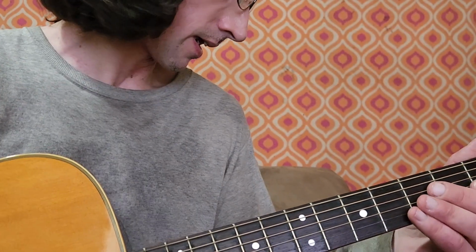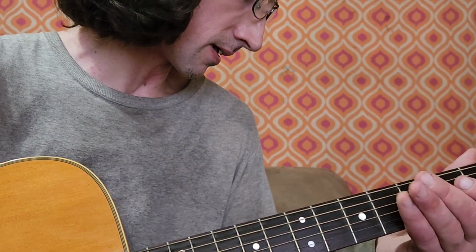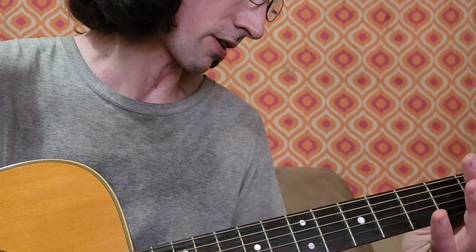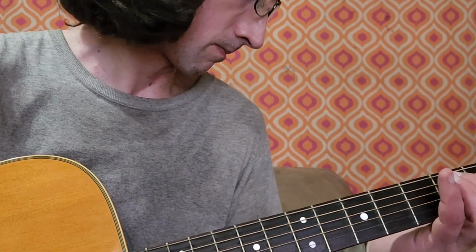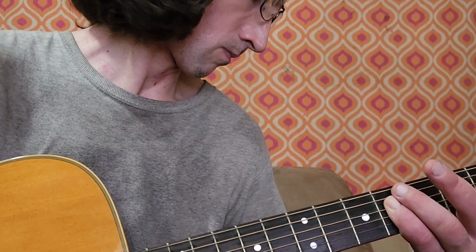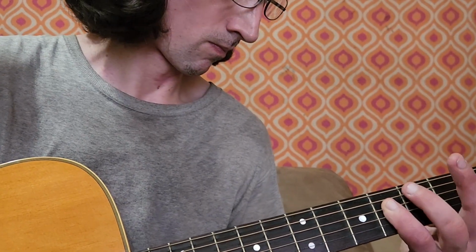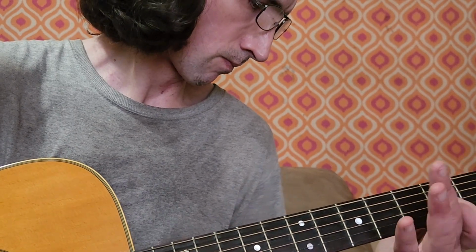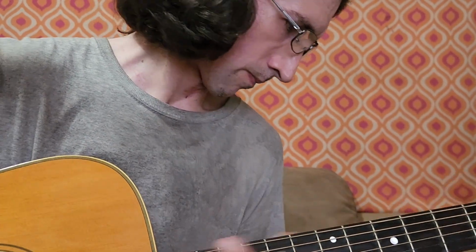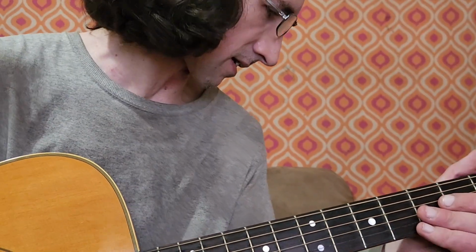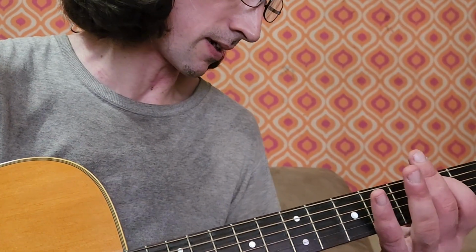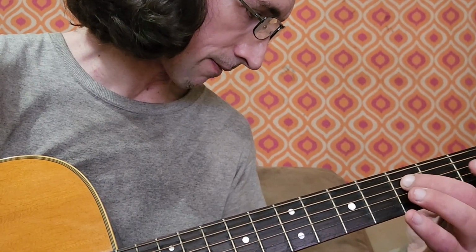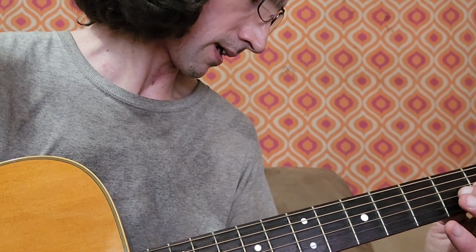It's going to be A, B, C, D, E flat, F sharp, G sharp, and A. Alright, what about the A flat 6? That's going to be A, B, C sharp, D, E, F, G sharp, and A.